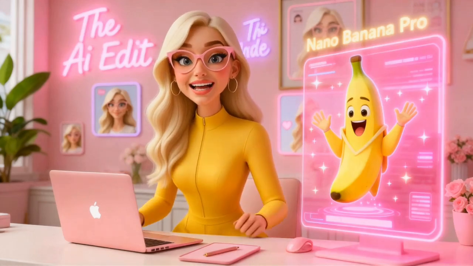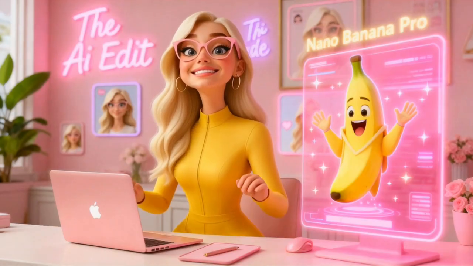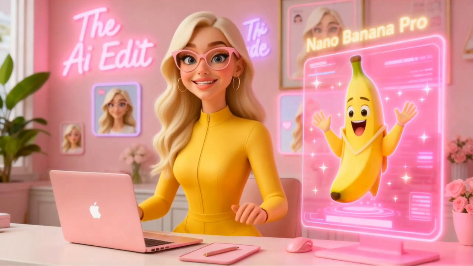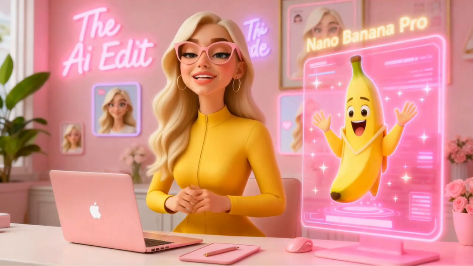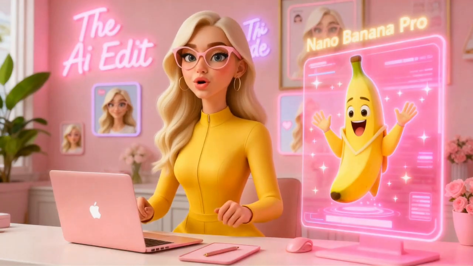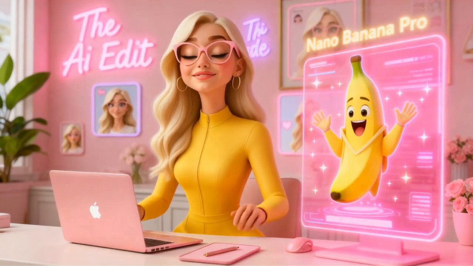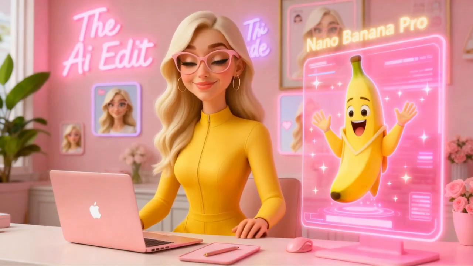Hey you, today you get an update on Nano Banana Pro inside Higgsfield, which is the easiest platform in my opinion to use. This feature changes how you build your avatar content. You get better consistency, stronger movement, and more control over how your AI twin behaves on camera. Let me walk you through the update and show you how to use it.